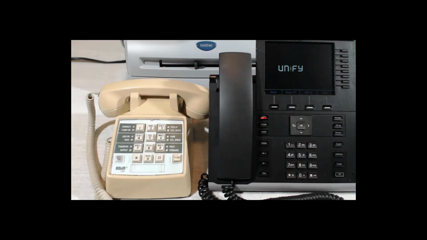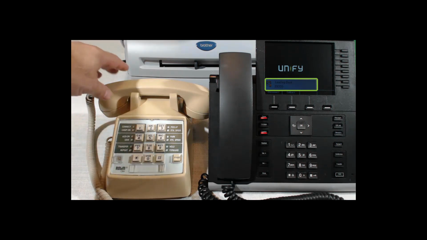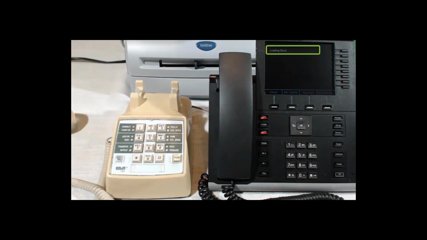Let's call our analog phone from our OpenScape desk phone 55G. On the display, we see first name, last name, and extension number. Again, the display is generated by our Circuit entries.